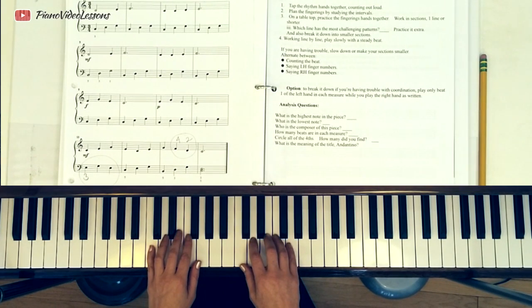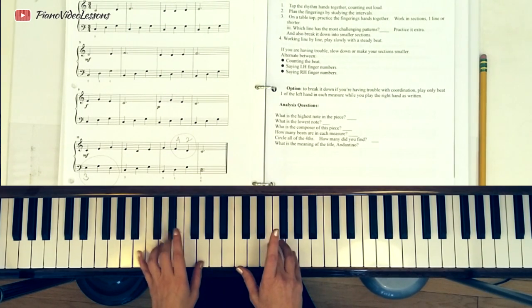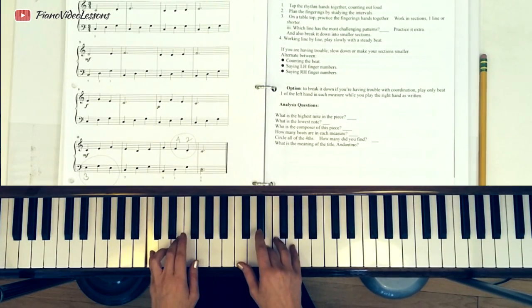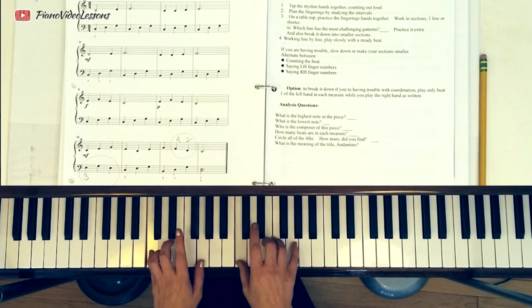And now this next line is the same thing twice. So it's going to go 3, 5, 3, 1 at the same time as the chord. This is a little tricky. It's not too bad, but give it a try, fingering it through, and then try to play it.